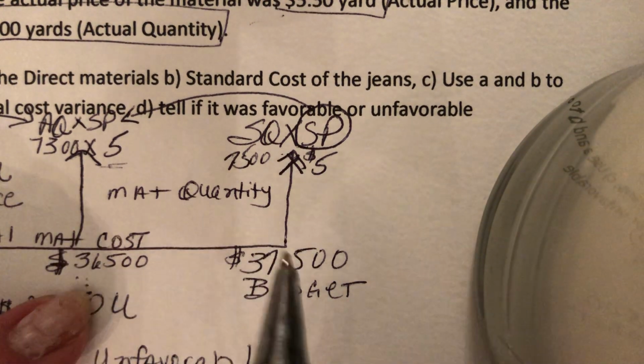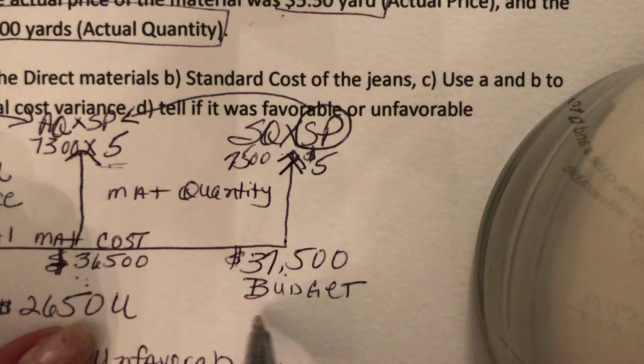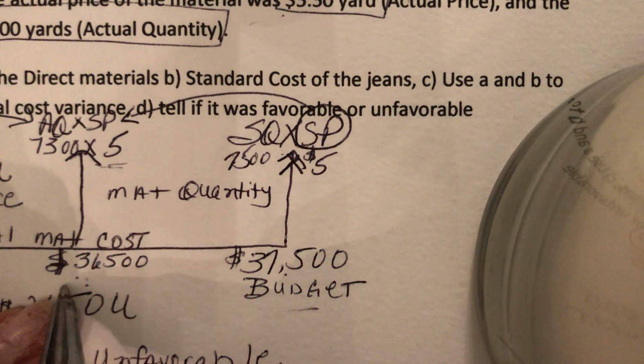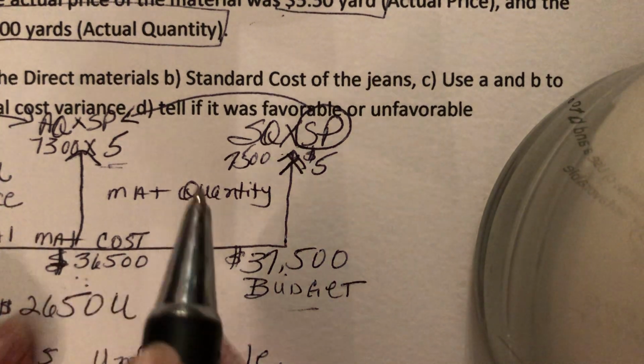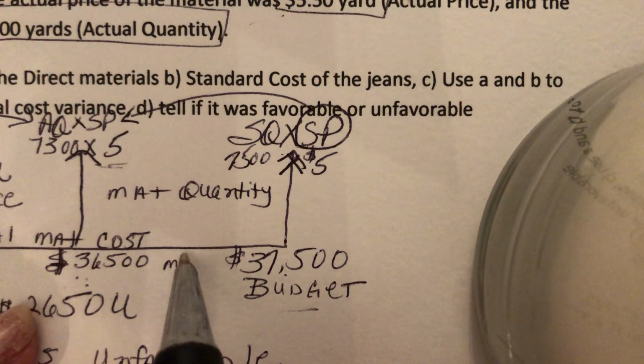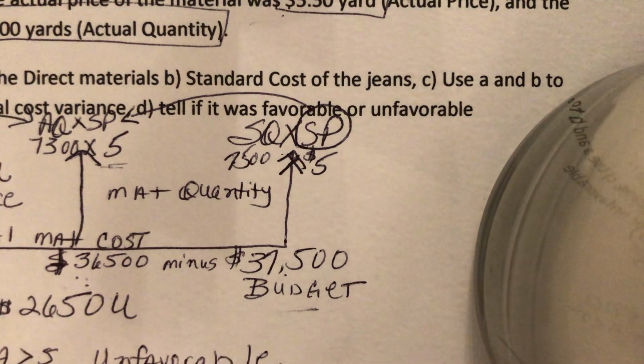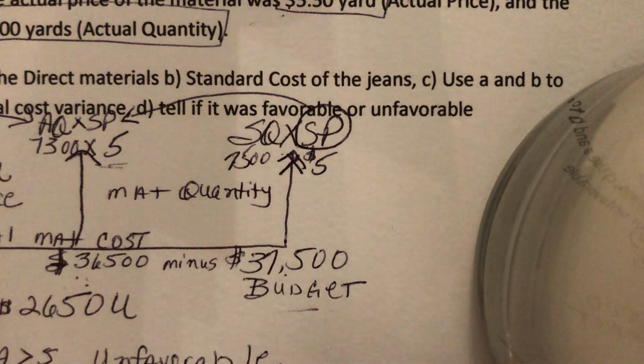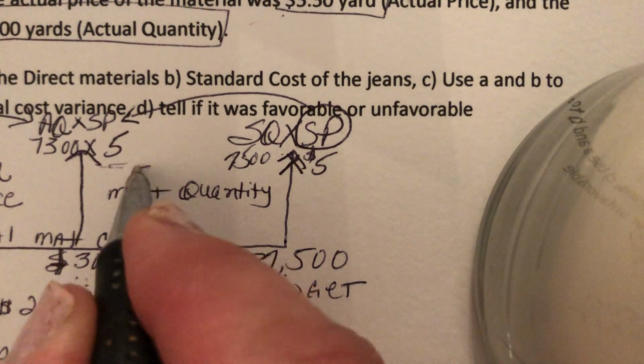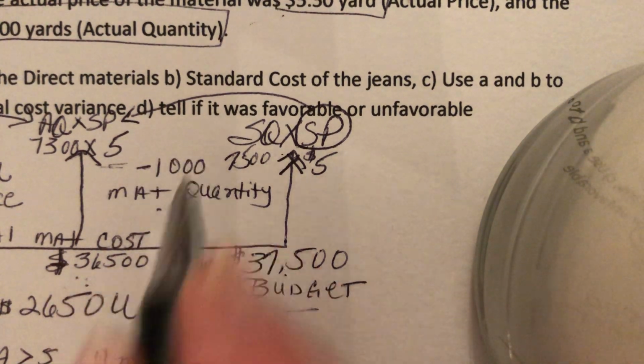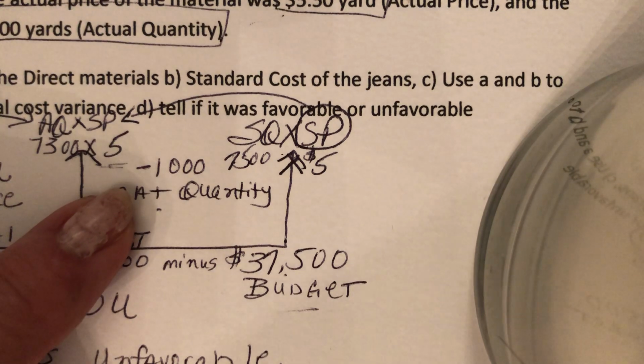Now you already have your numbers in here. Okay, 36,500, 37,500. This is your budgeted amount. This is what we call the imaginary amount. So do your subtraction left to right. Okay, and the dollar amount is going to be a negative 1,000.